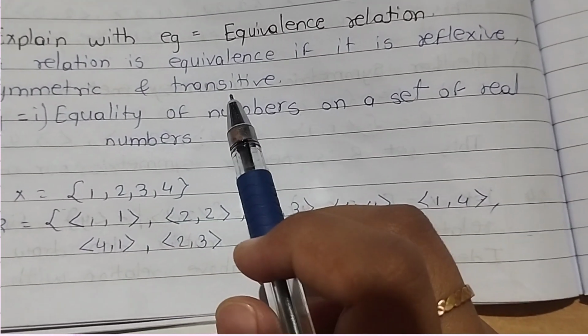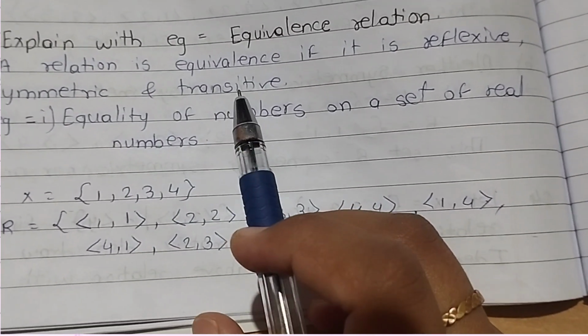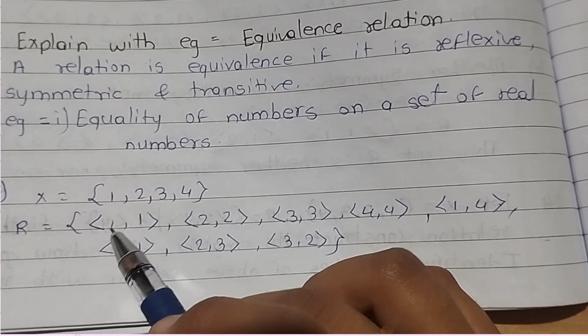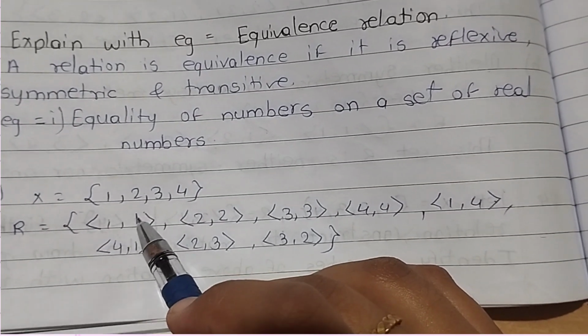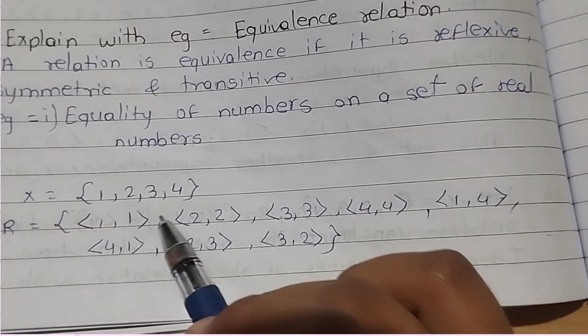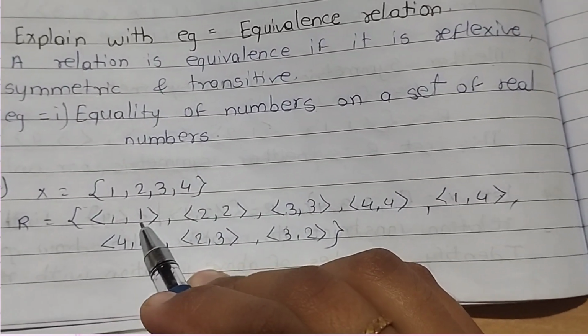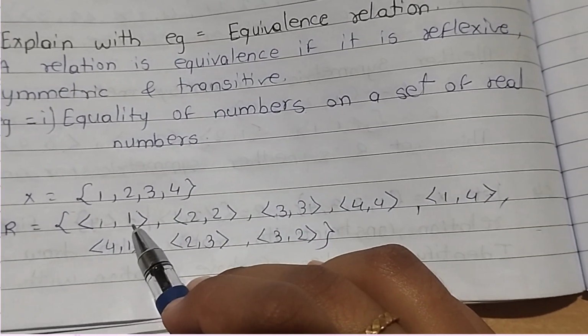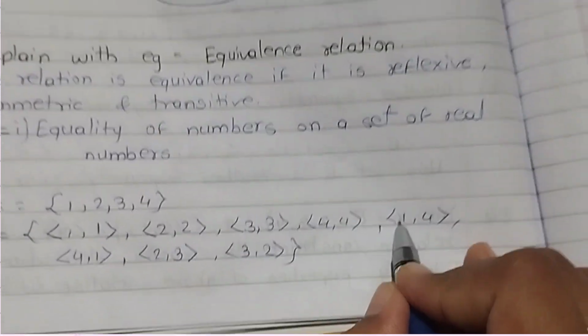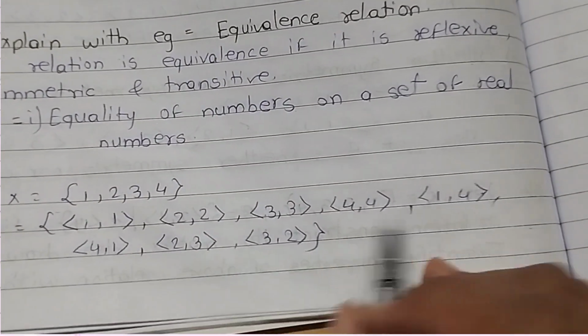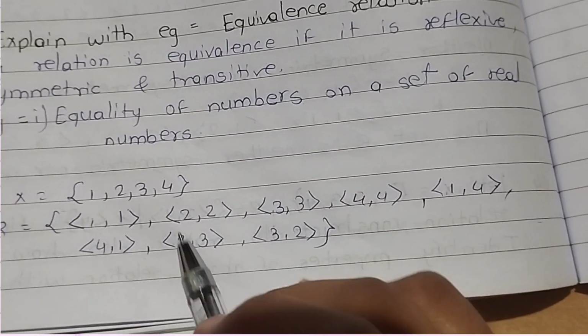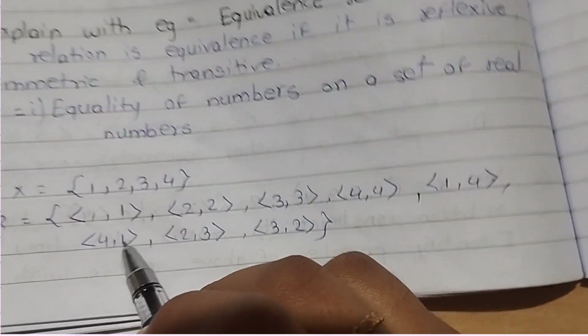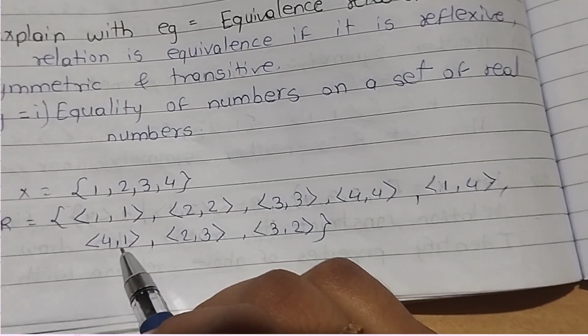Now we check for the transitive. What is the condition for the transitive? The second element of the first pair and the first element of the second pair: (1,1), and the starting of 1 is present. Yes, here the starting of 1 is also present. Then (1,4) is wanted in the given set. So yes, (4,1) is present.